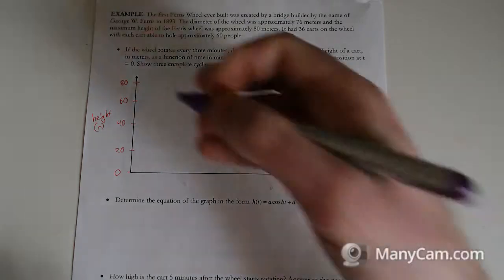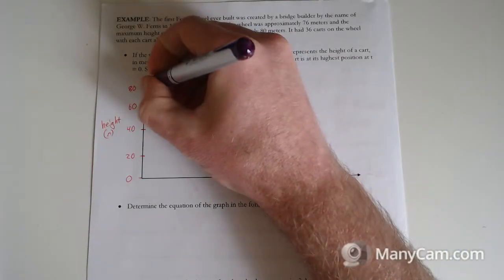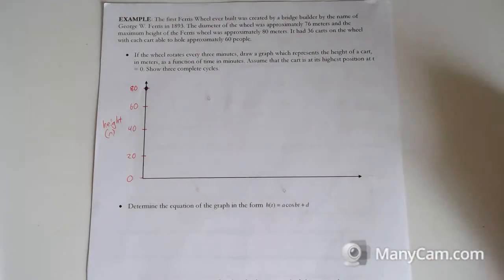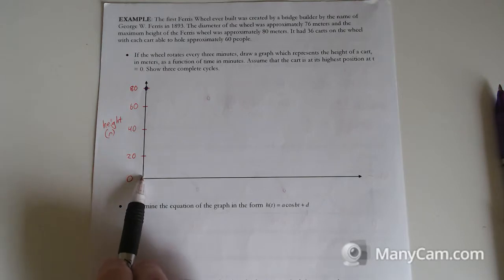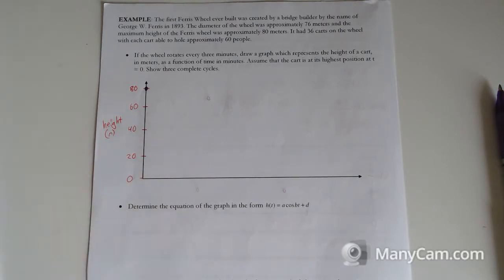So we're going to be starting, let me get another pen. We're starting at the max height at time 0. Okay, so we know the vertical scale. We know it's going to go down 76 meters, so it's going to be 4 meters off the ground when it hits the bottom. We do one circle.